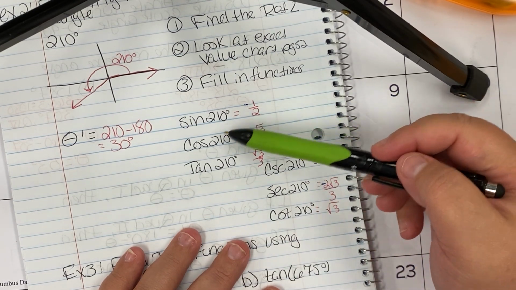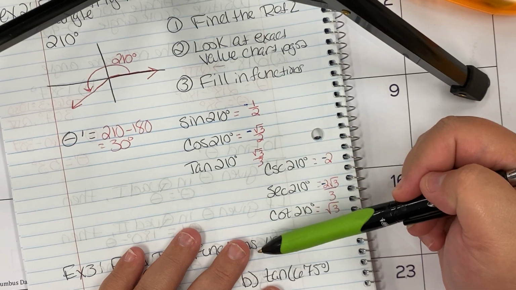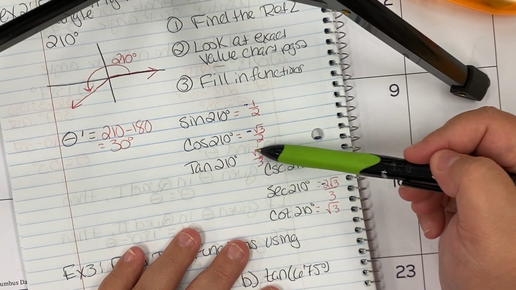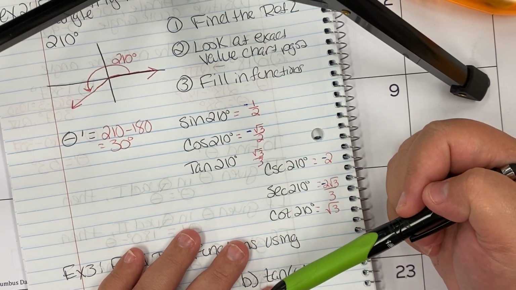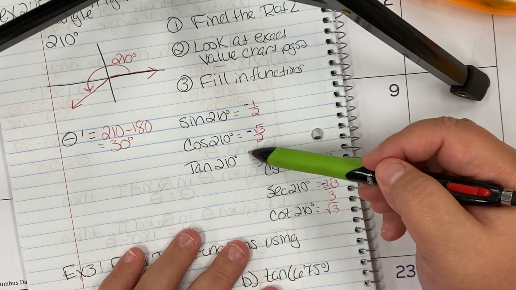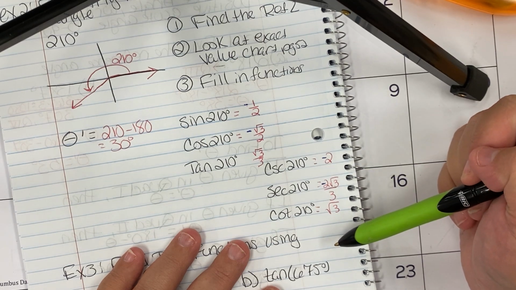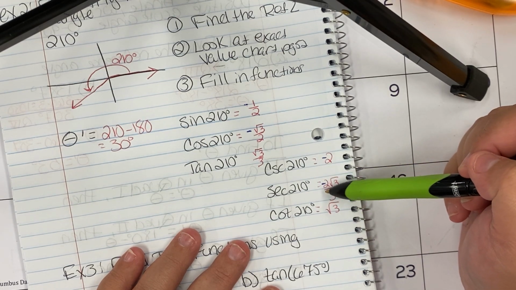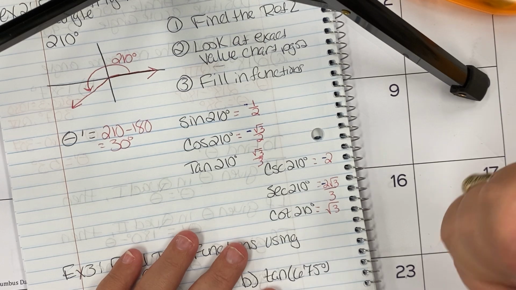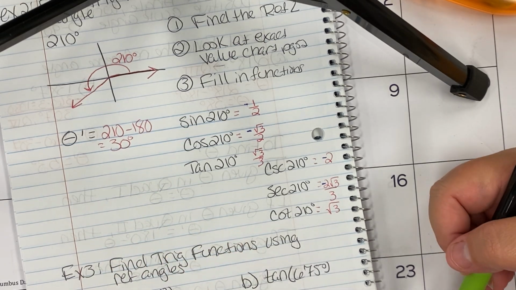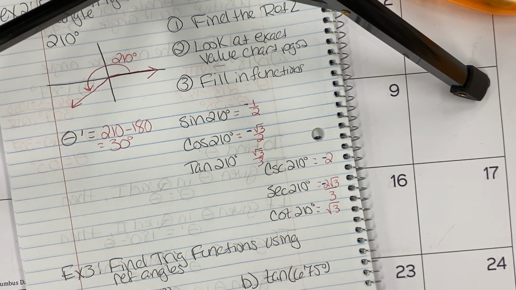So 210 degrees, the sine of 210 is negative 1/2. The cosine of 210 is negative square root of 3 over 2. Tangent is positive, so it's still the square root of 3 over 3. Cosecant would be negative 2. The secant of 210 is negative 2 square roots of 3 over 3. And cotangent is the square root of 3.